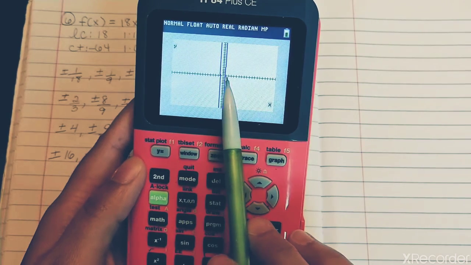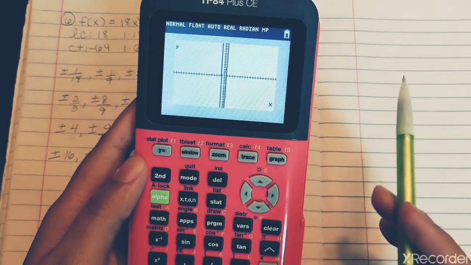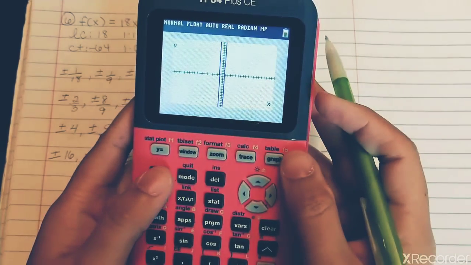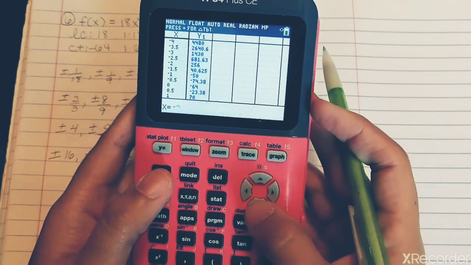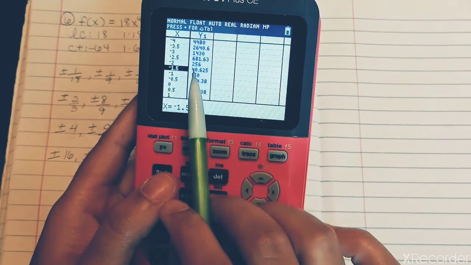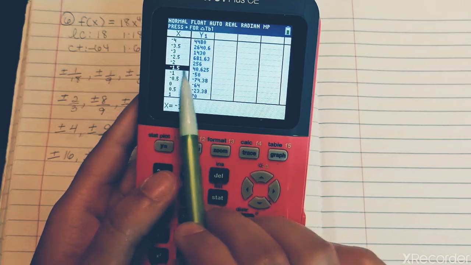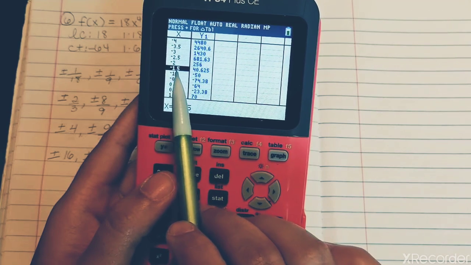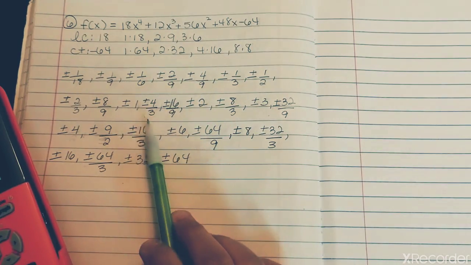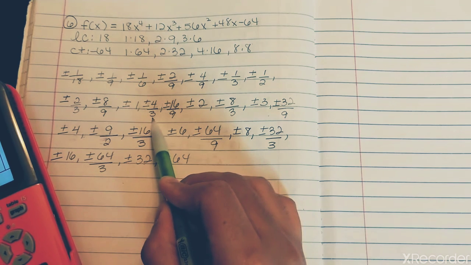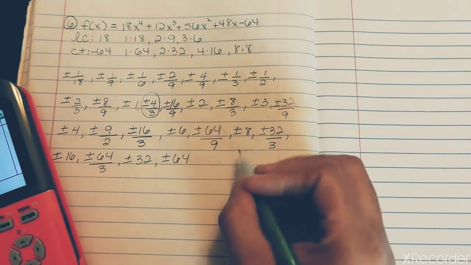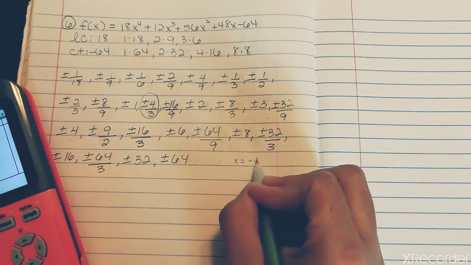I notice that I have one negative zero and one positive zero, which means that some of the zeros are going to be imaginary. Let's look at the table to see where they are. When I'm looking at my table, I notice that I have a change of sign in the y. That means I'm going to have a zero between negative 1.5 and negative 1. If I look at the numbers, I notice that 4 over 3 is the one that works. So I'm going to say x equals negative 4 over 3.